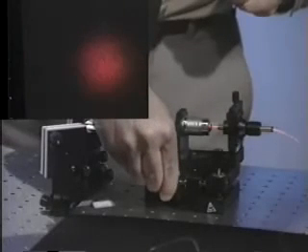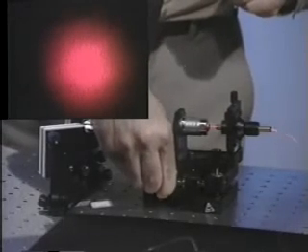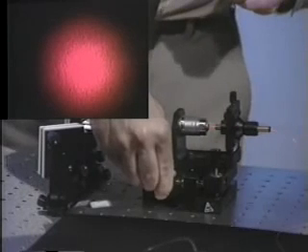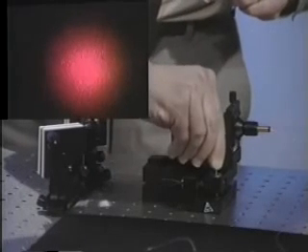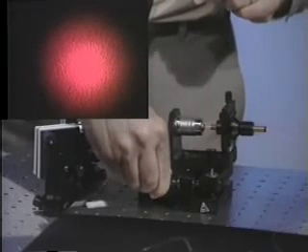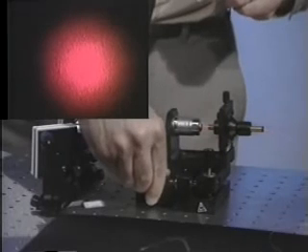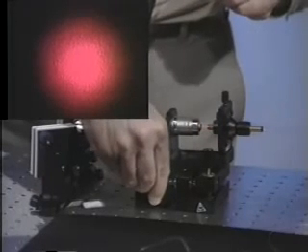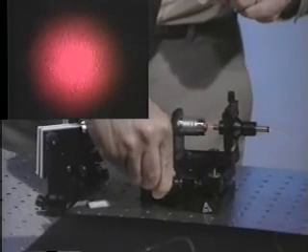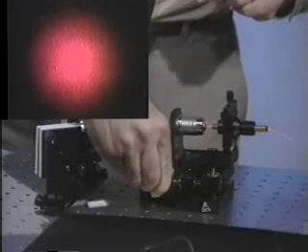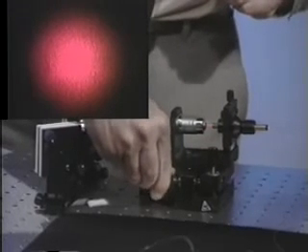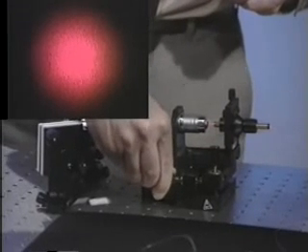Now, what I'm doing now is just adjusting the coupling into the fiber, and it's very touchy because, as I said, the core is only about 4 microns. All right, so this is what the output from a single mode fiber looks like. And as I misalign here, it doesn't make any difference. All you get is just a loss in intensity. The shape of the mode stays the same.